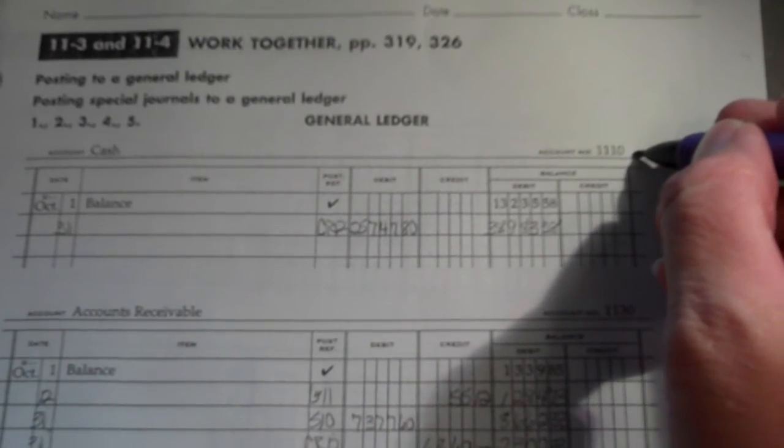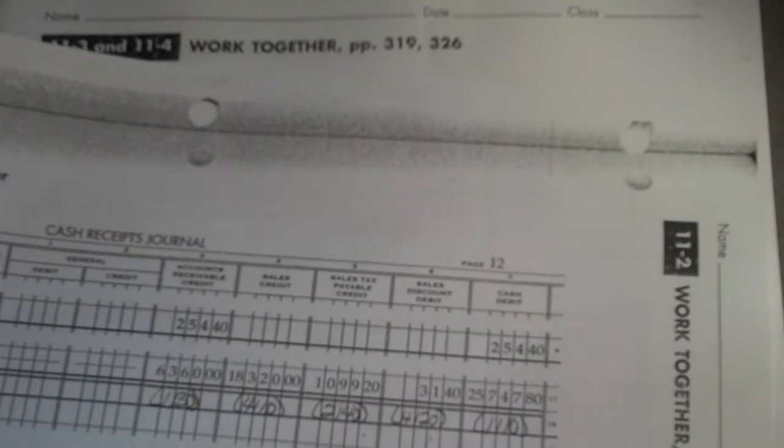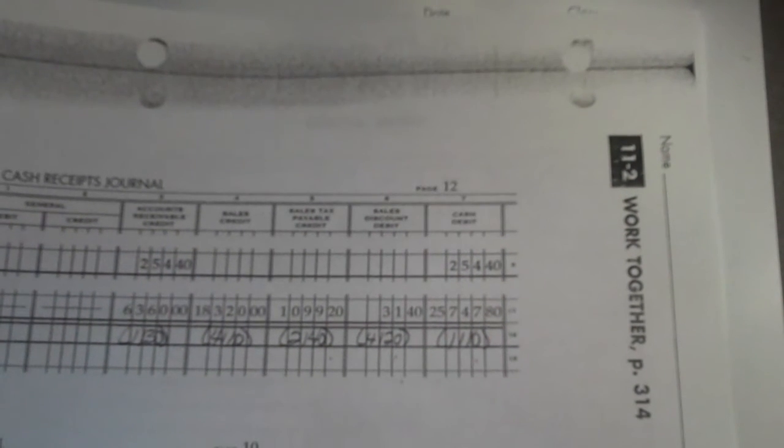Account number 1110 goes underneath the cash debit column. That completes posting to cash receipts.